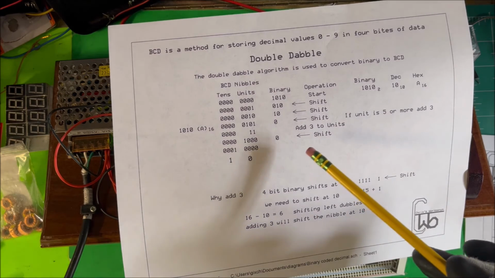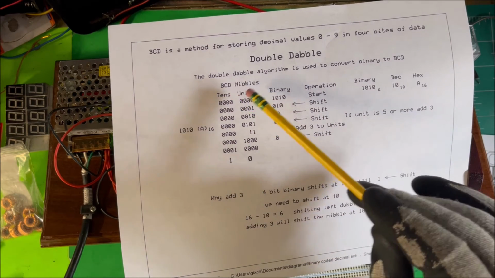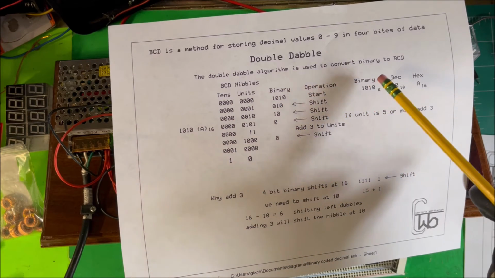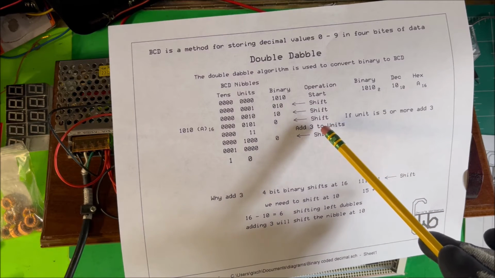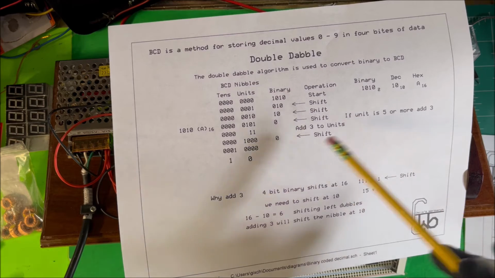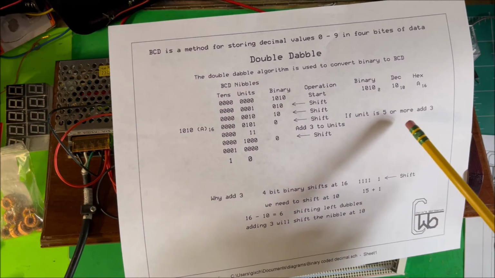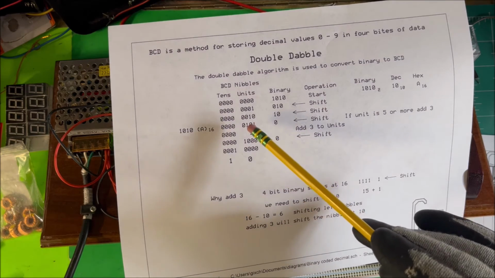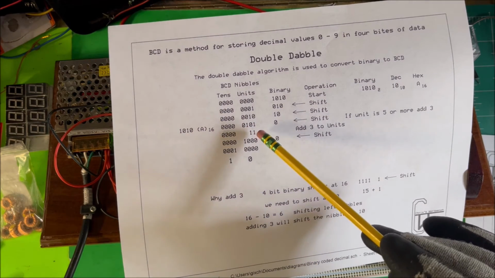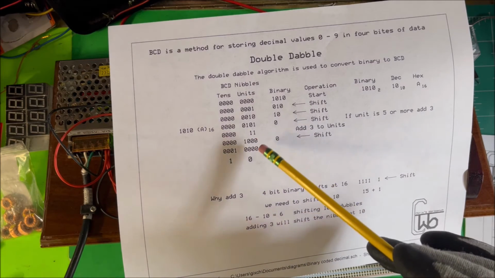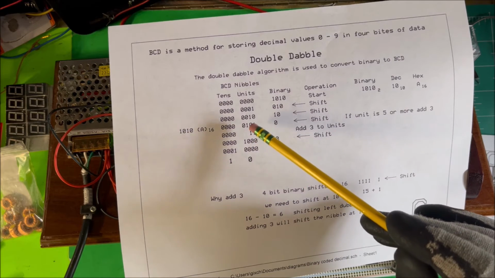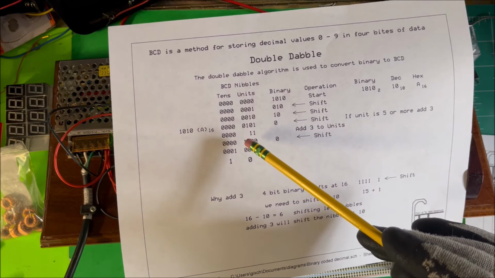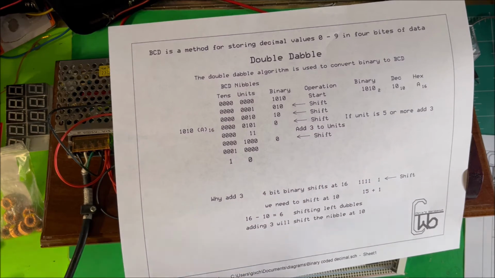So what we do, the rule is, it's called Double Dabble, and it's an algorithm used to convert binary to BCD. So what they do is, if the unit, this first one, is 5 or more, we add 3 to it. This happens to be 5, 1, 0, 1, that's a 5. We add 1, 1, that's a 3, right? And then when we add these together, 1 and 1 is 0, carry the 1, 1, 1, 0, carry the 1, 1, 1, 0, carry the 1. So it's going to be 1, 0, 0, 0, and it's going to be an 8. We added those together, and 5 and 3 is 8.